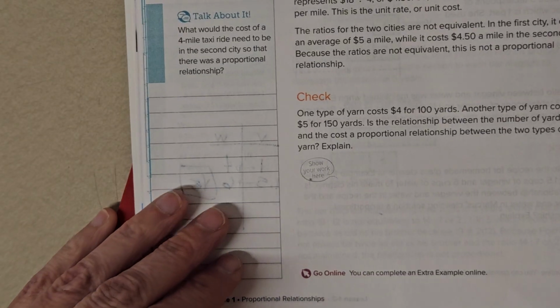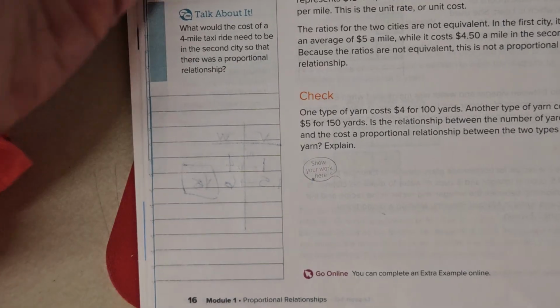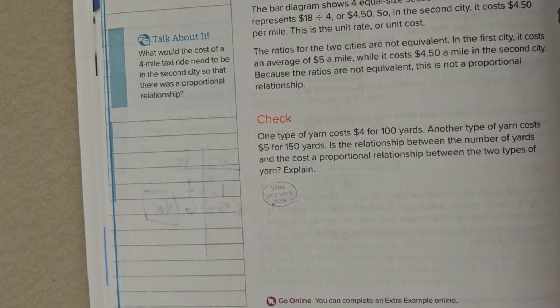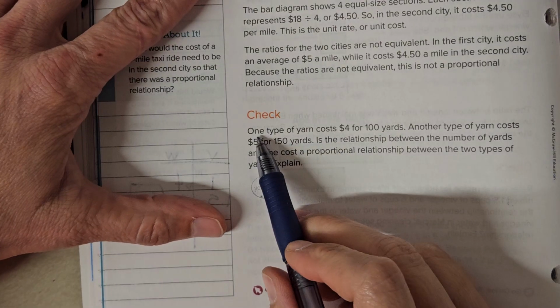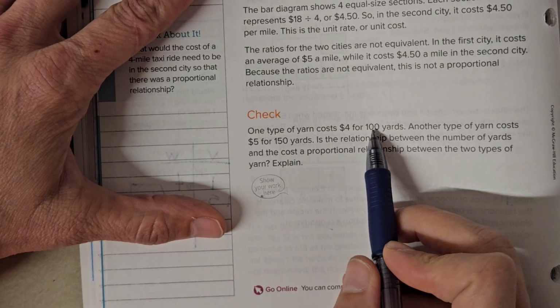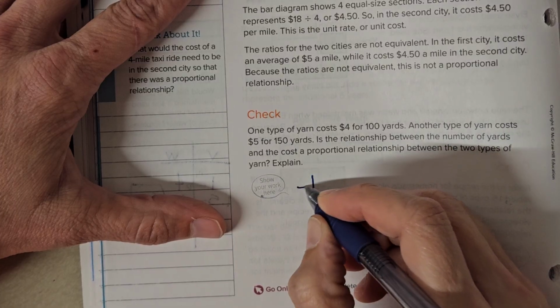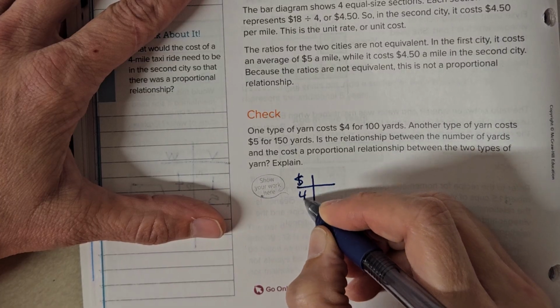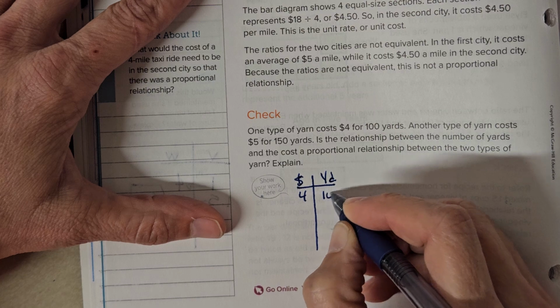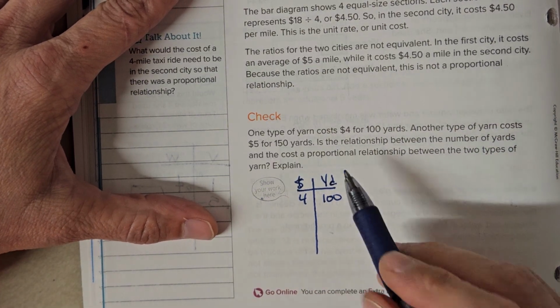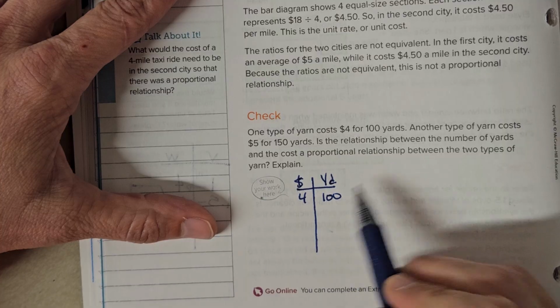Okay, let's go over here to example 2, and we're just going to skip on down to the check. You're welcome to read through the example and work through it with your book. That would be a good idea. One type of yarn costs $4 for every 100 yards. So we're just recording English to Mathlish. $4 for every 100 yards.